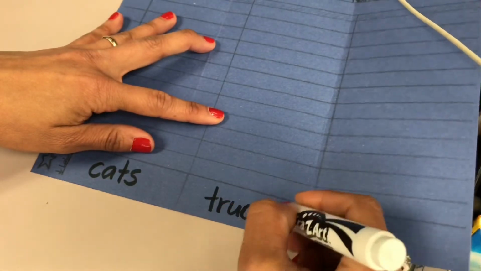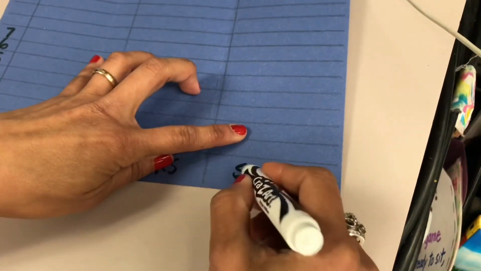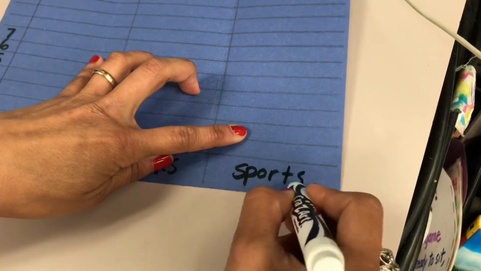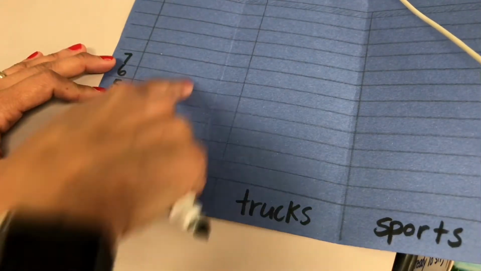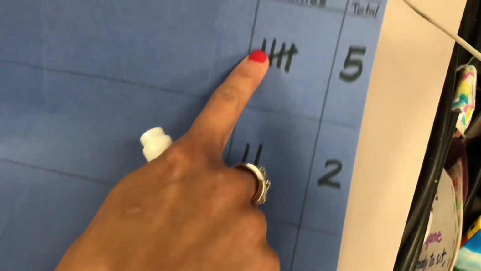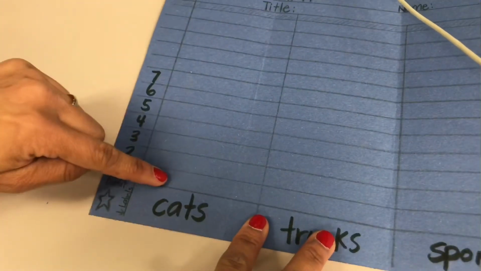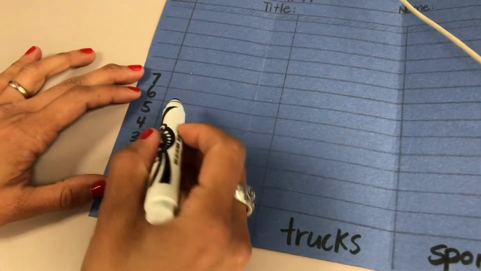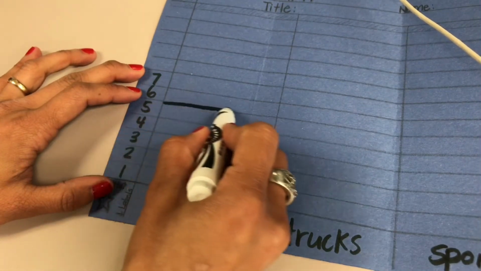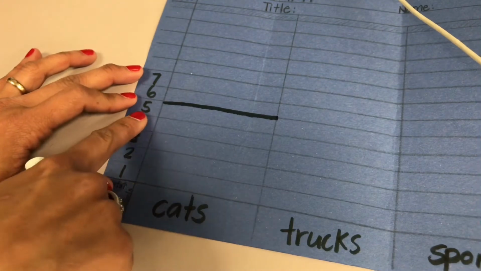So I'm going to write that here. Trucks. And the last one was sports. So I'm going to write that here. Okay, sports. And then what I'm going to do is use the data from the front side to go up. Okay, so I'm going to go back here. In cats, I had 5 books, so I'm going to count and go up 1, 2, 3, 4, 5.